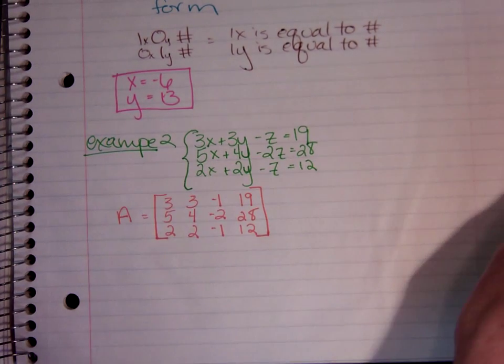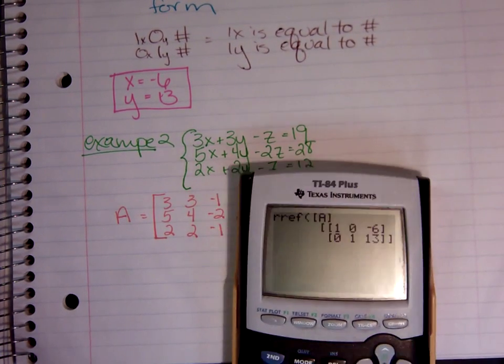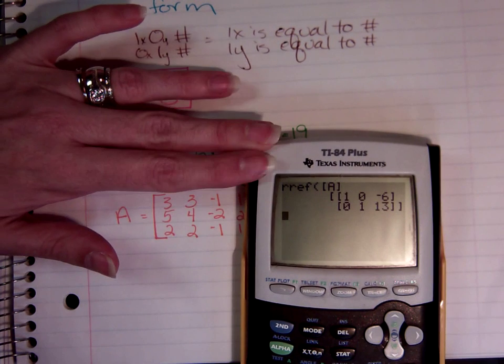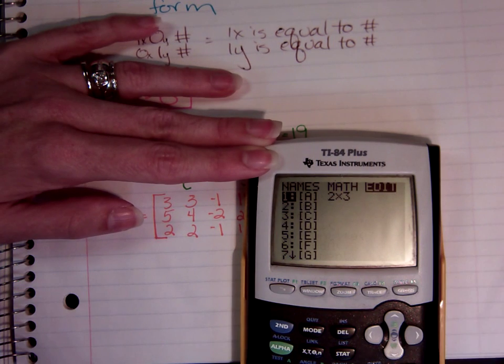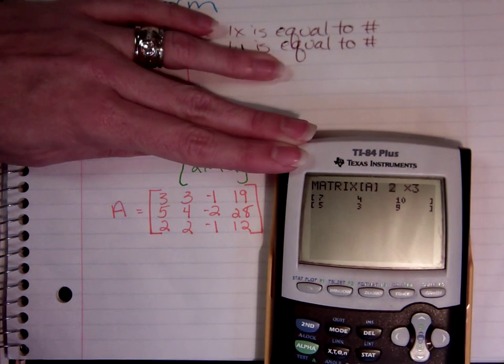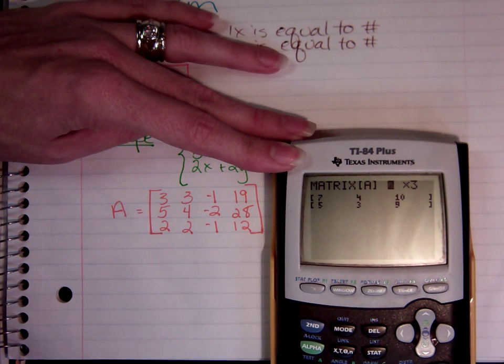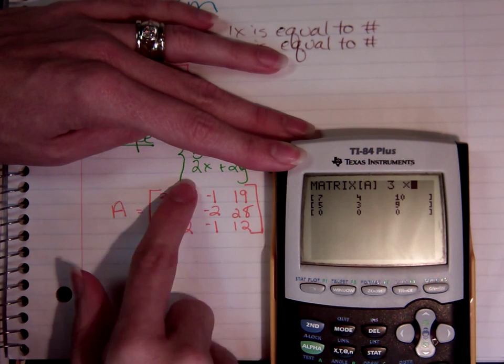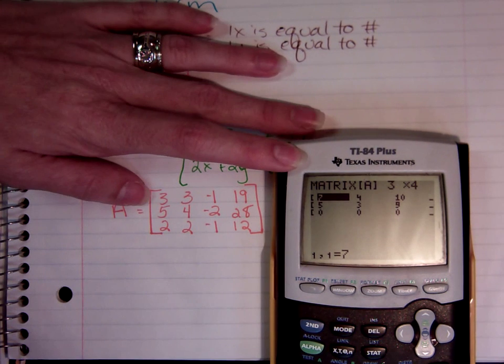When we go back to the calculator, second matrix, edit. The dimensions have changed. I have 3 rows, and now 1, 2, 3, 4 columns. So we're going to enter.